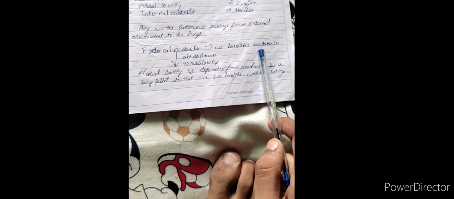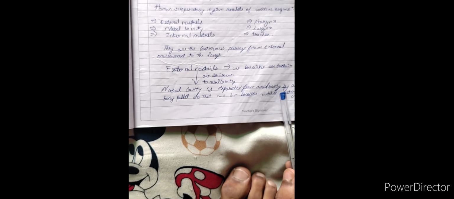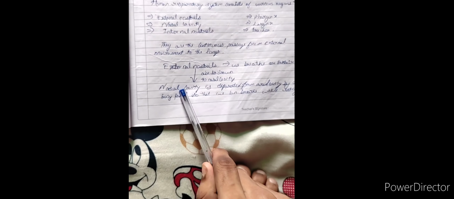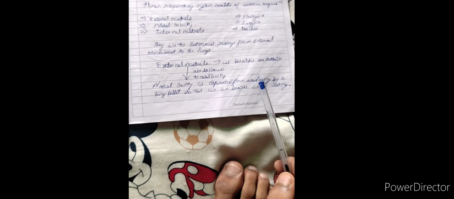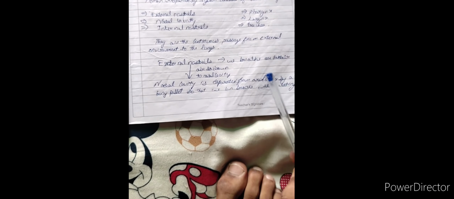Now, external nostrils. Firstly, we breathe air. We take air inside from the external nostril, and then air is drawn to the nasal cavity. Nasal cavity is separated from the oral cavity by a bony palate so that we can breathe while eating. You must learn this sentence, that nasal cavity is separated from oral cavity by a bony palate so that we can breathe while eating.